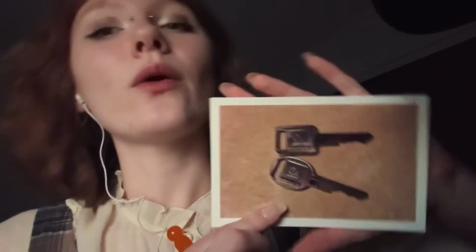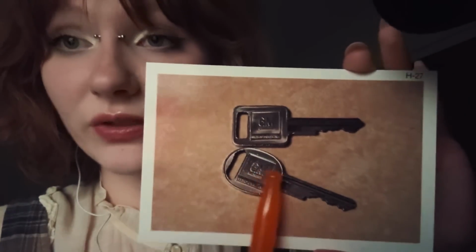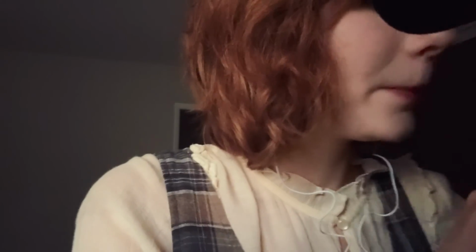Please name the object in the photo. Okay, amazing. Now, what is this object used for? Very good. Locking and unlocking. Now, can you please name a few things that keys can lock and unlock? Perfect. And what color are the keys depicted in this photo? Fantastic. All right, moving on.